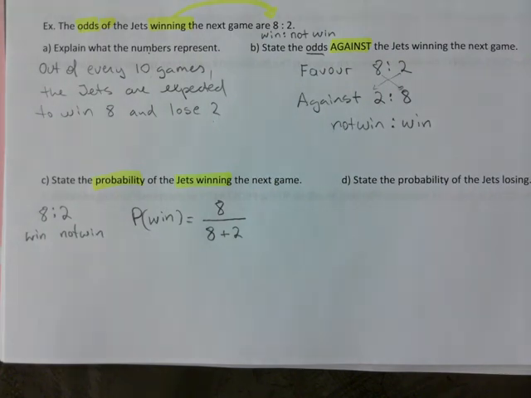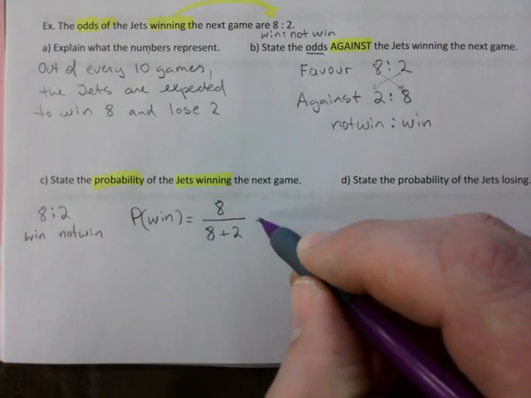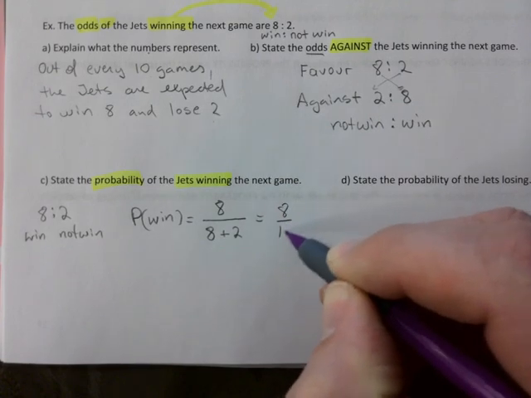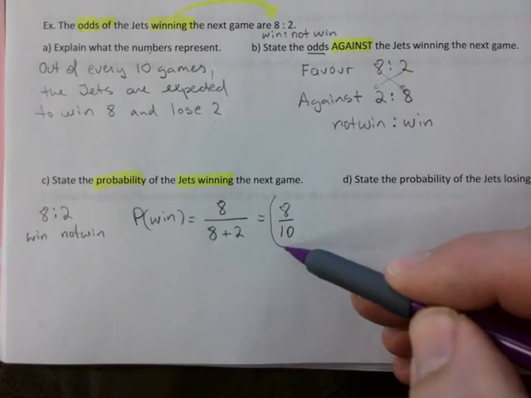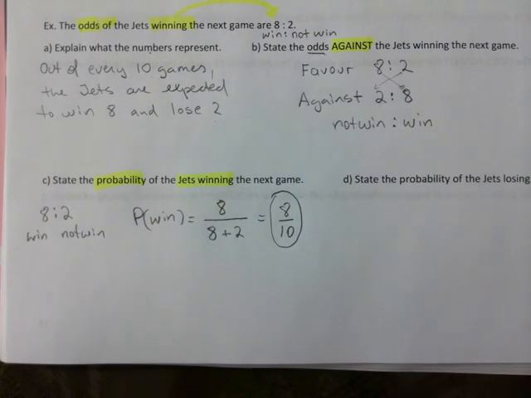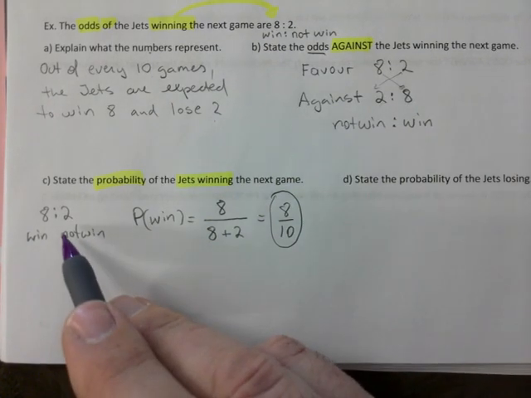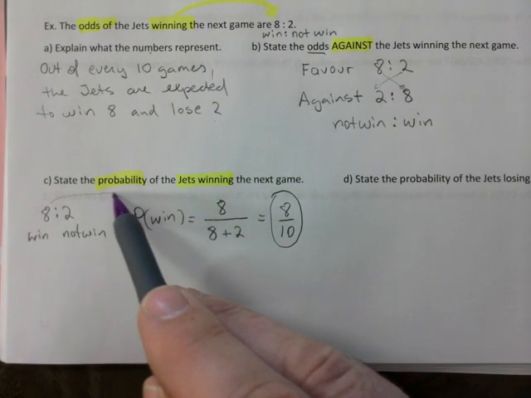You know what the common mistake is? Students go 8 over 2. 8 over 2 because, hey, two numbers. Let's just put them over here. 8 over 2 is 400%. Can't be. Right? So this would be 8 over 10. I'm just going to leave it like that. I know we can reduce it, but this is the probability of the Jets winning based on the odds. So the 8 came here.